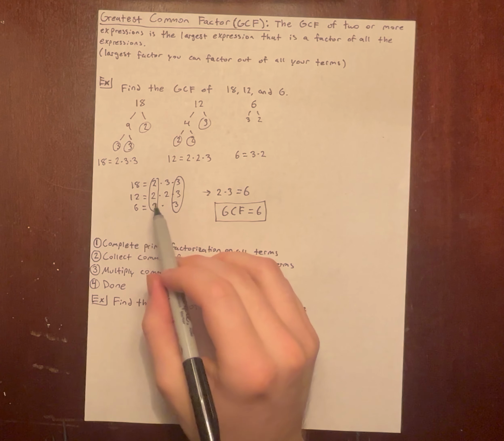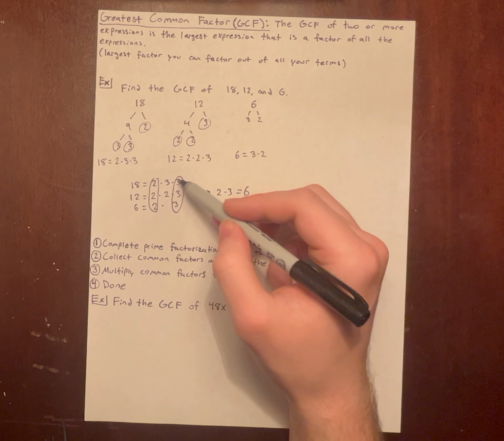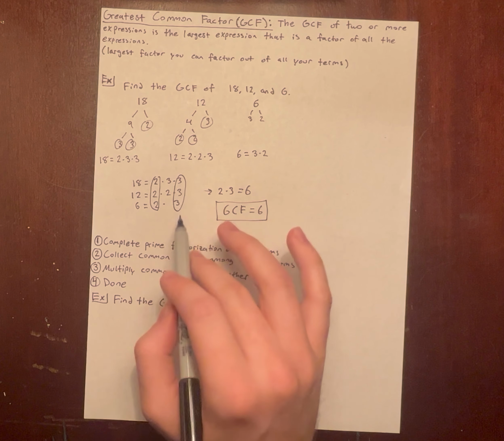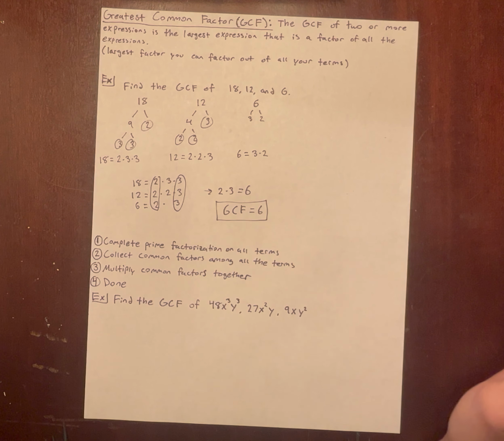So after you group whatever you have, if I have a 2 in common with all of these, I just take 1, 2. And I have a 3 in common with all of these, I take 1, 3. I multiply them together. And if I had more in common with all 3 of these numbers, I would pull out more, and I'd multiply them all together, and that's your GCF.